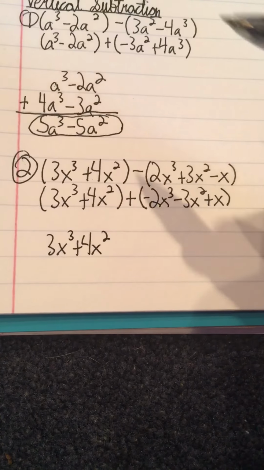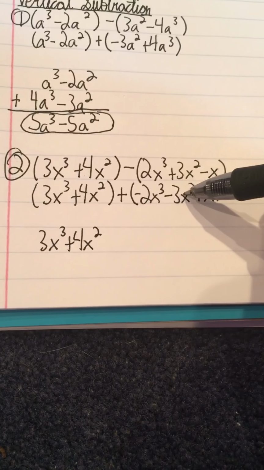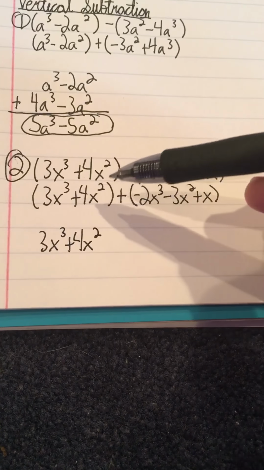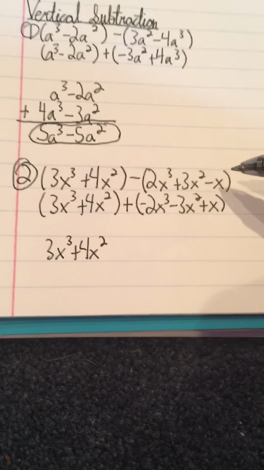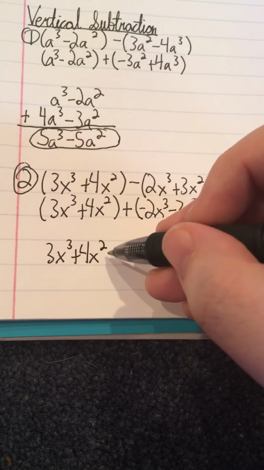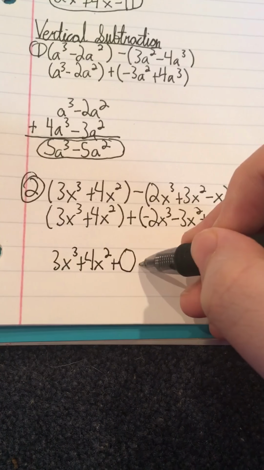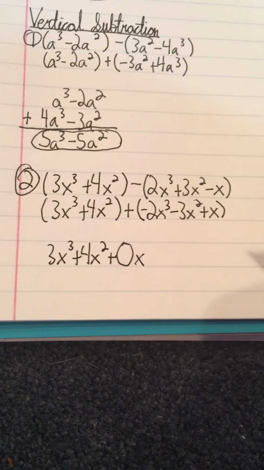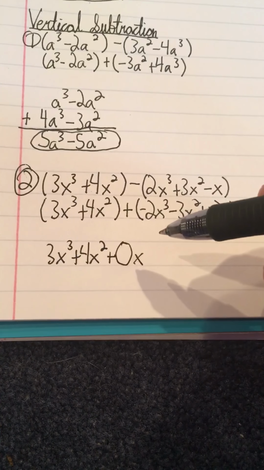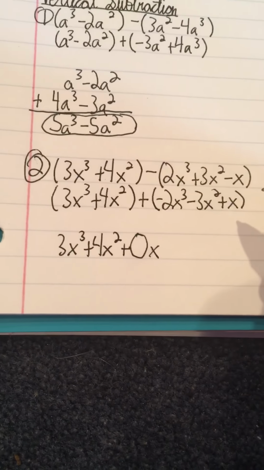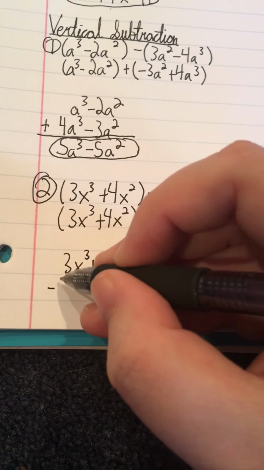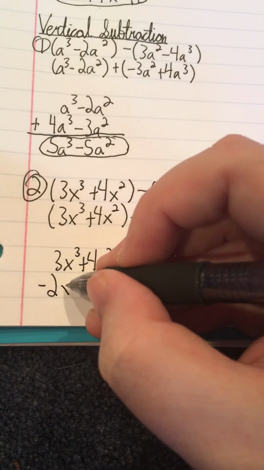Now what you notice is that there's more terms in this polynomial than this polynomial because we have an extra x term here. So what I'm going to do is put a placeholder x term here as just a 0x. That doesn't change the value of that first polynomial, but it'll line all of these terms up better. And then we're going to bring this polynomial down. Make sure your like terms are lined up.